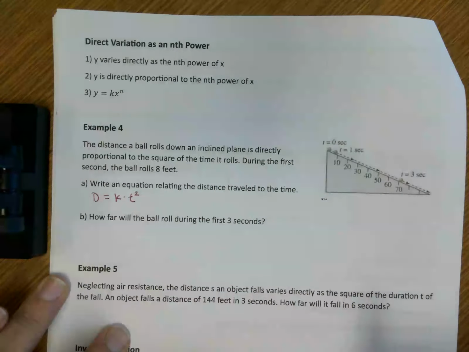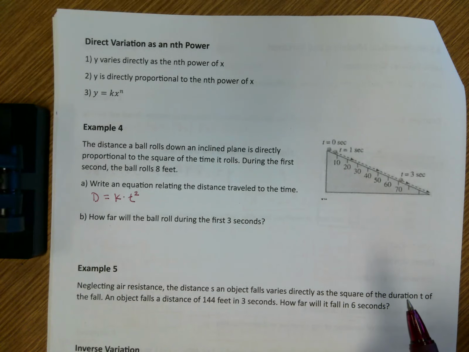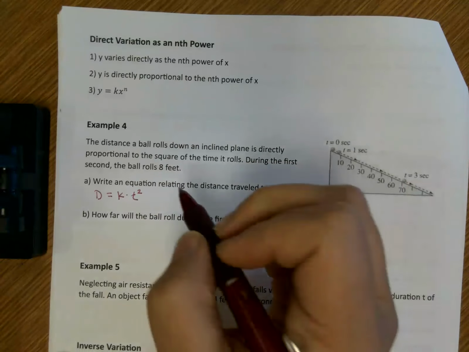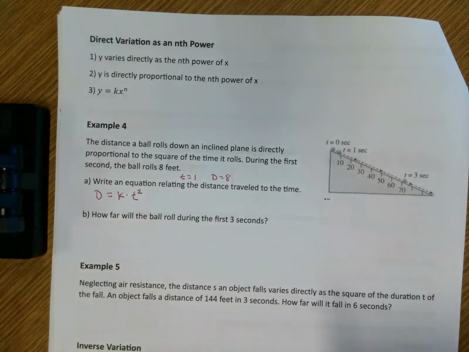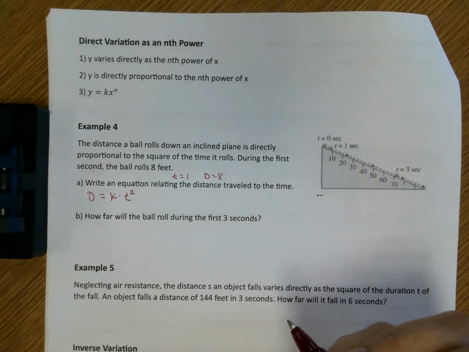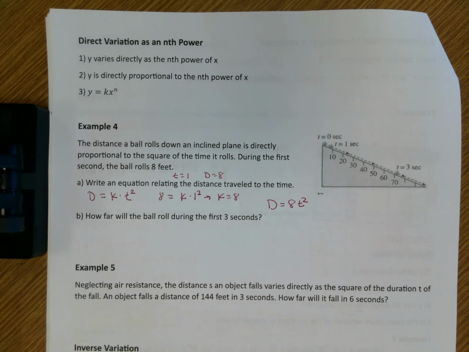So t squared. So it's telling us that t is equal to 1 and d is equal to 8, so that we can figure out what our constant k is. So pause the video, find the constant k. Your constant k should have been 8.